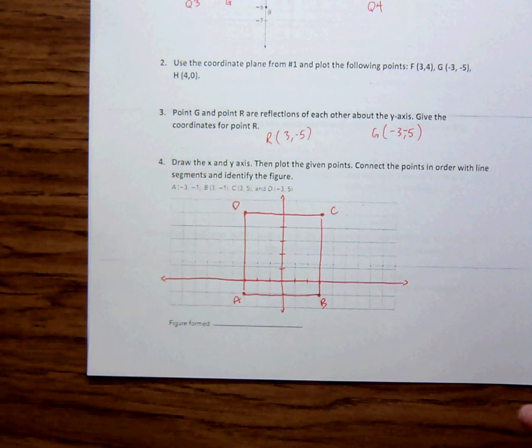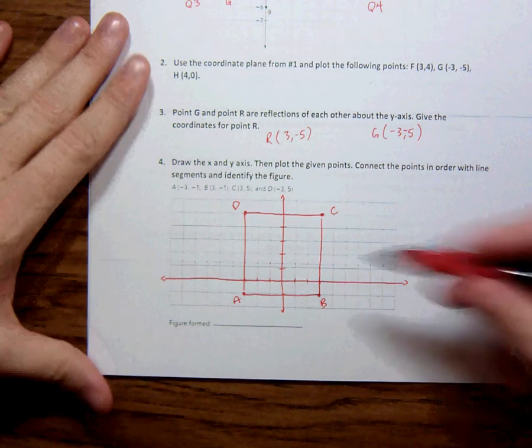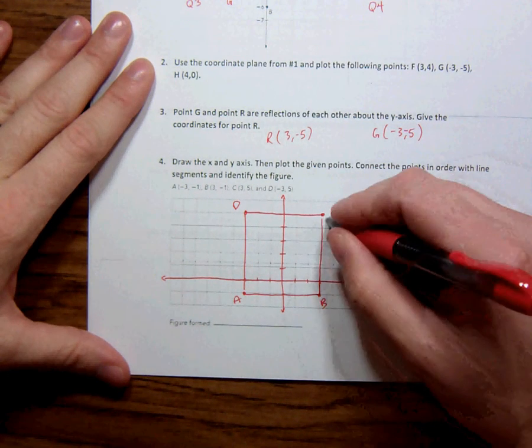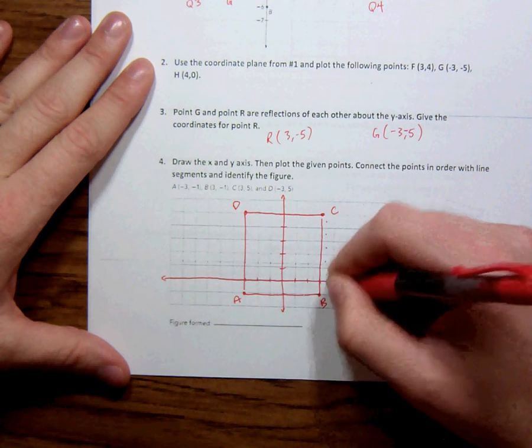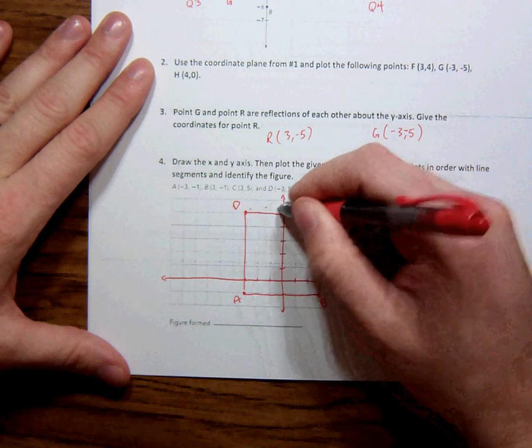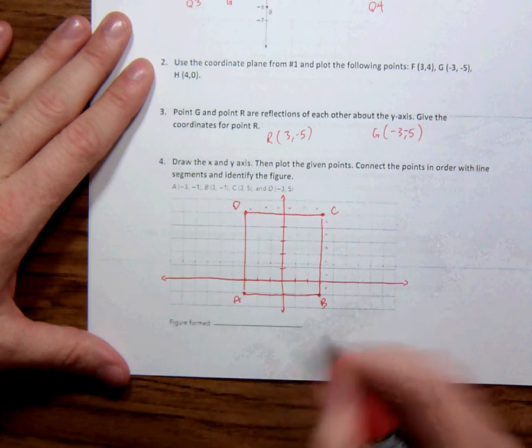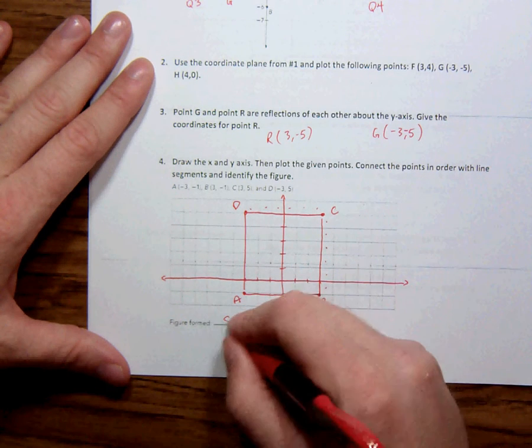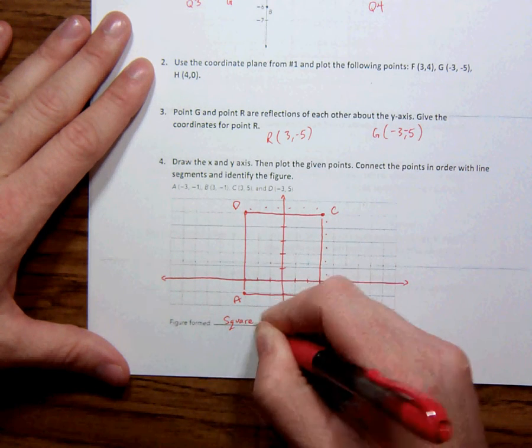Technically, all squares are types of rectangles, but we just need to decide if the side lengths are the same. So this is 1, 2, 3, 4, 5, 6. This is 1, 2, 3, 4, 5, 6. Since the side lengths are the exact same, this is a square.